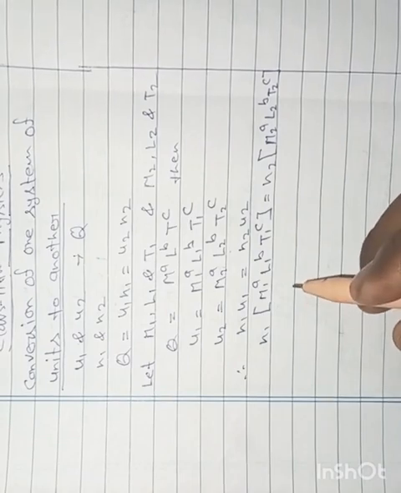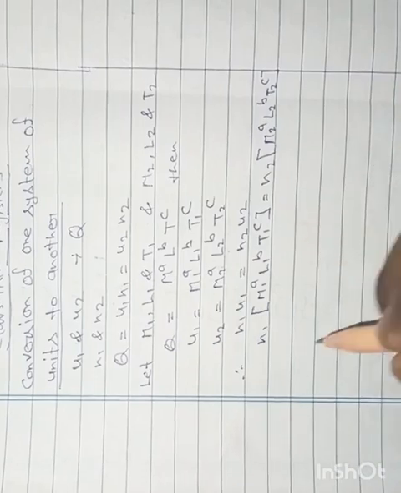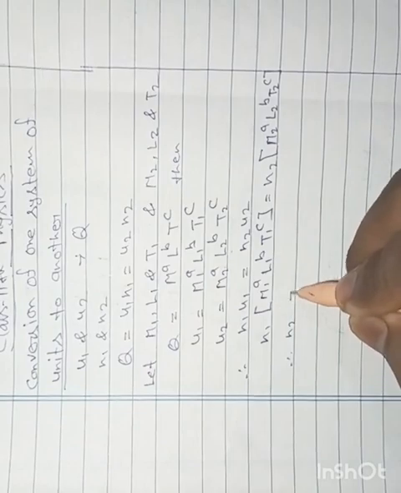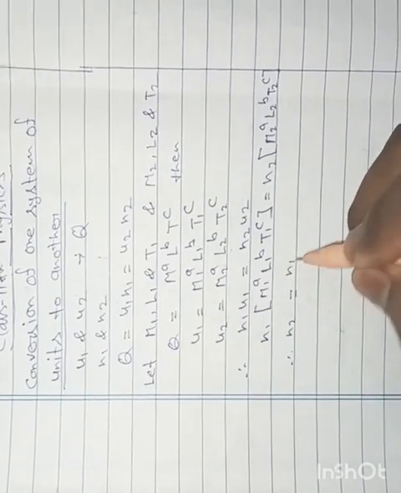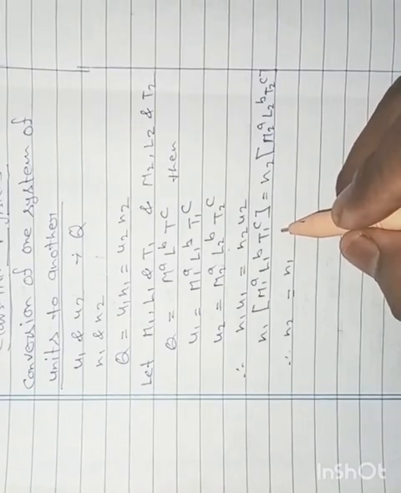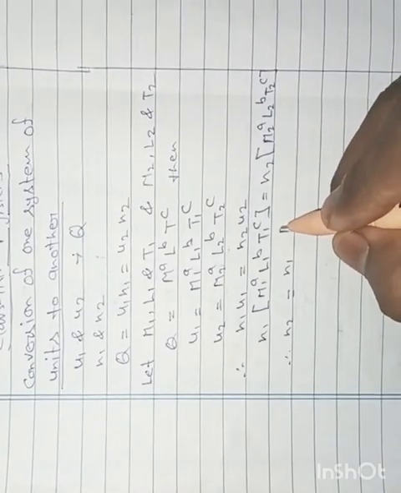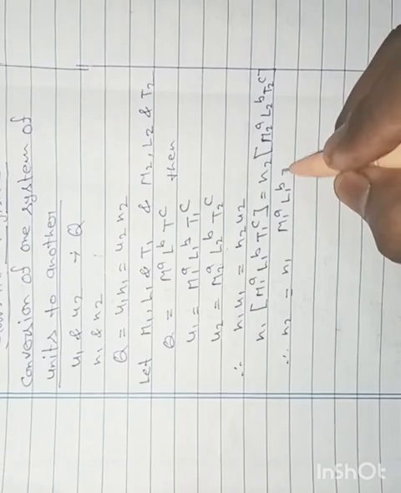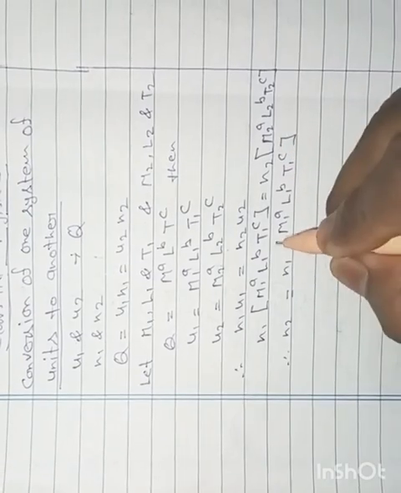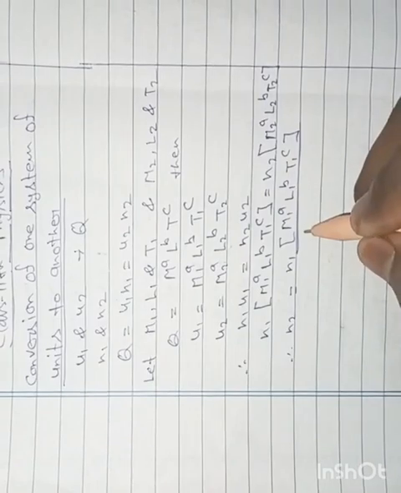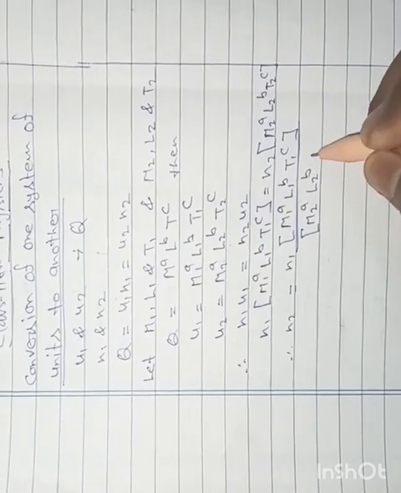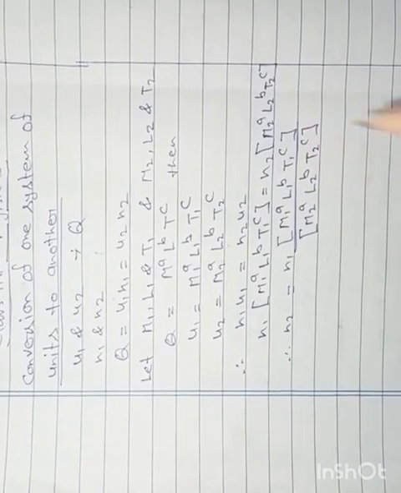Now by interchanging, n2 will be n1 into m1 to the power a, l1 to the power b and t1 to the power c upon m2 to the power a, l2 to the power b and t2 to the power c.